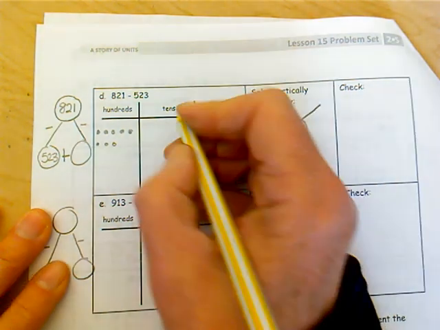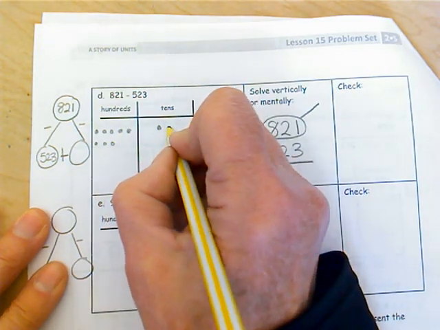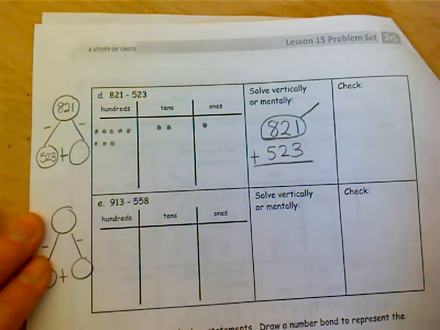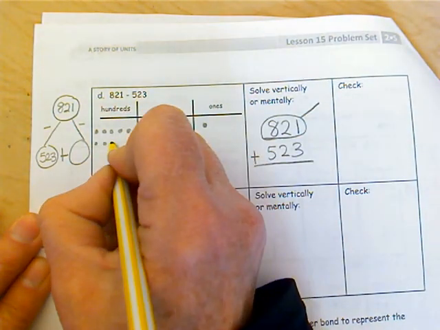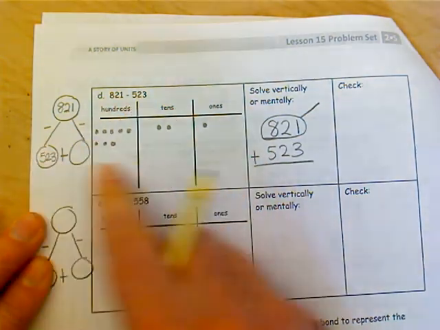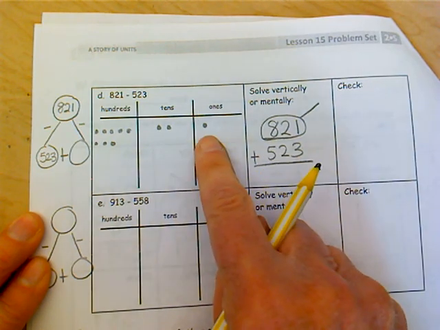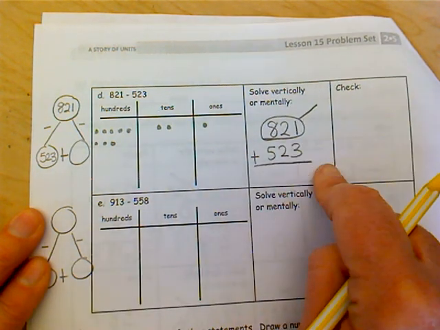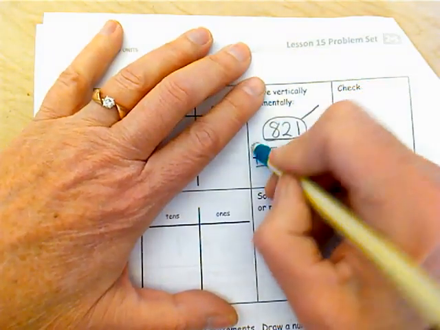And I've got 2 tens, 810, 820, 821. So 8 hundreds plus 2 tens and 1 one gives me 821, and I just made a boo-boo here.